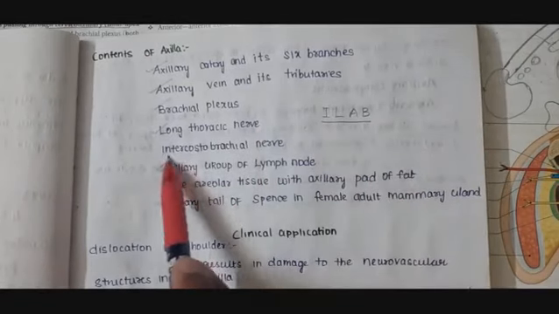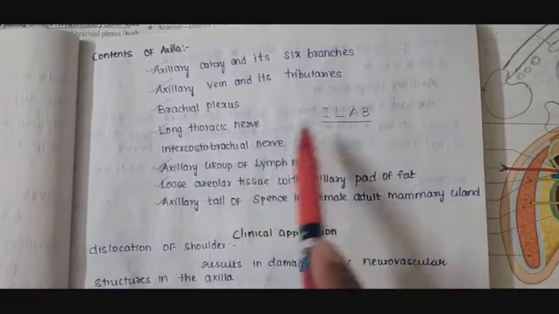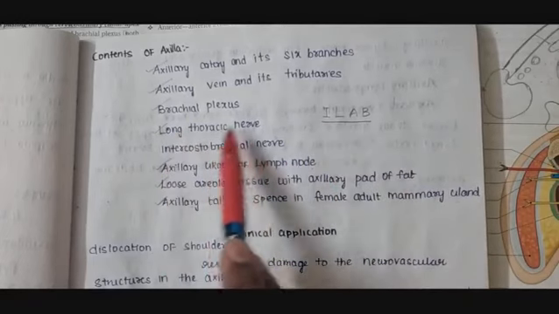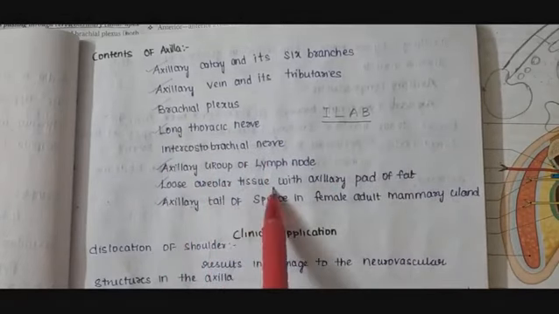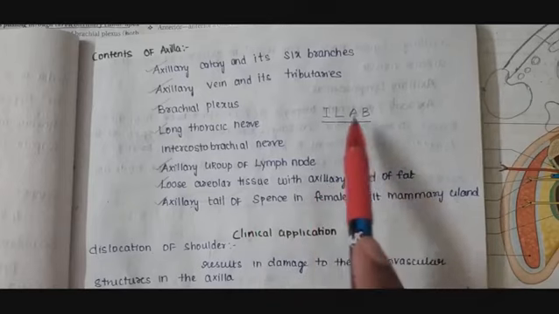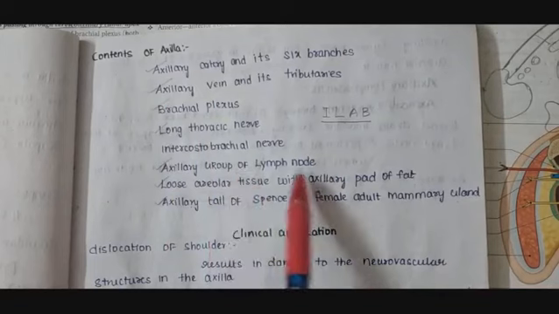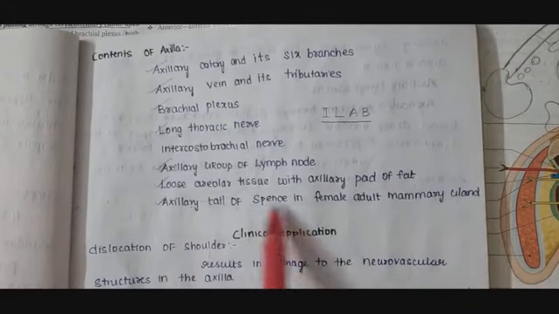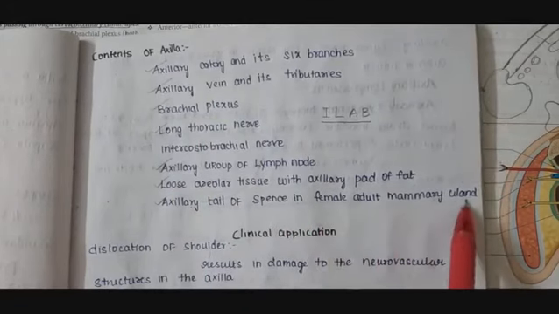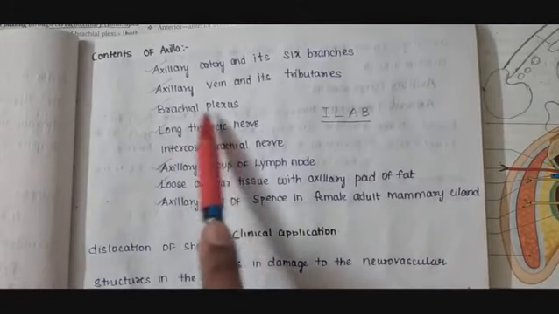I stands for intercostobrachial nerve. L stands for long thoracic nerve as well as loose areolar tissue with axillary pad of fat. A stands for axillary artery, axillary vein, axillary group of lymph node as well as axillary tail of Spence in female adult mammary gland. B stands for brachial plexus.